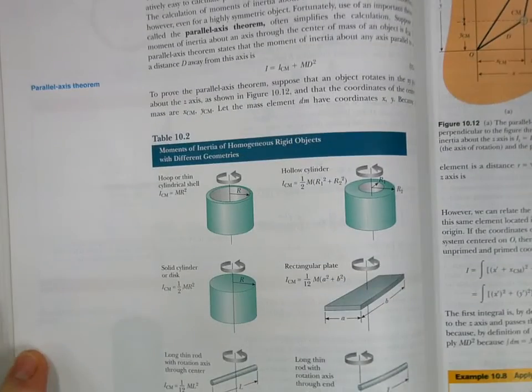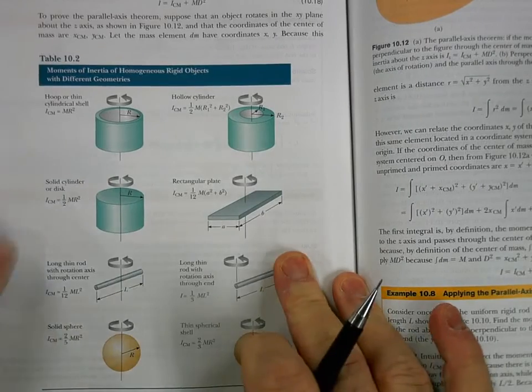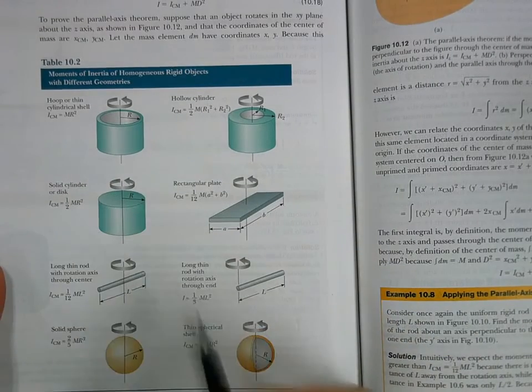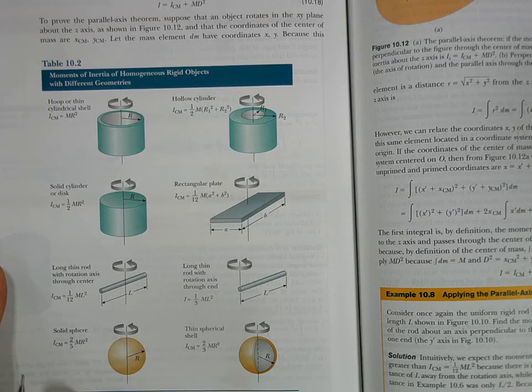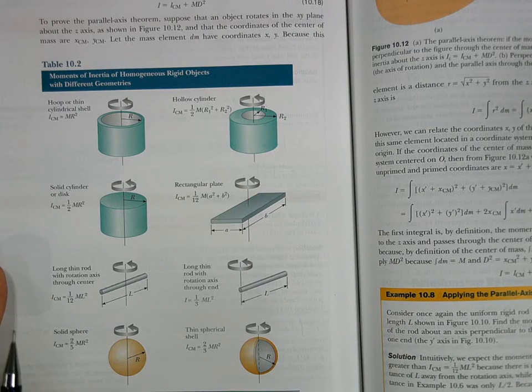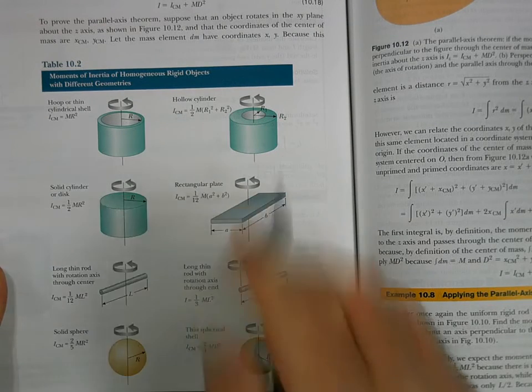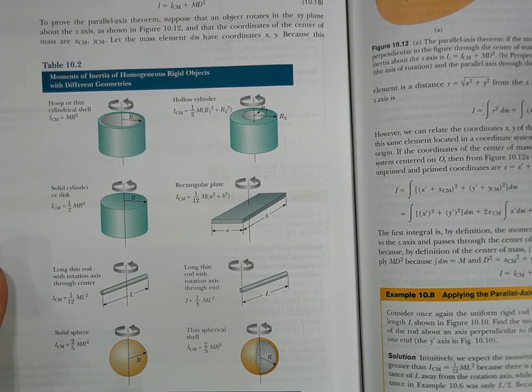All right, and here we have our moments of inertia, and somebody was already gracious enough to figure them out for you. I'm not going to have you do that, although you may need to do a cylindrical shell or hoop or something like that. It's important to know, I'm not going to have you do them. You might have a couple to do in your homework, but you're not going to see them on the test. They'll be given to you.